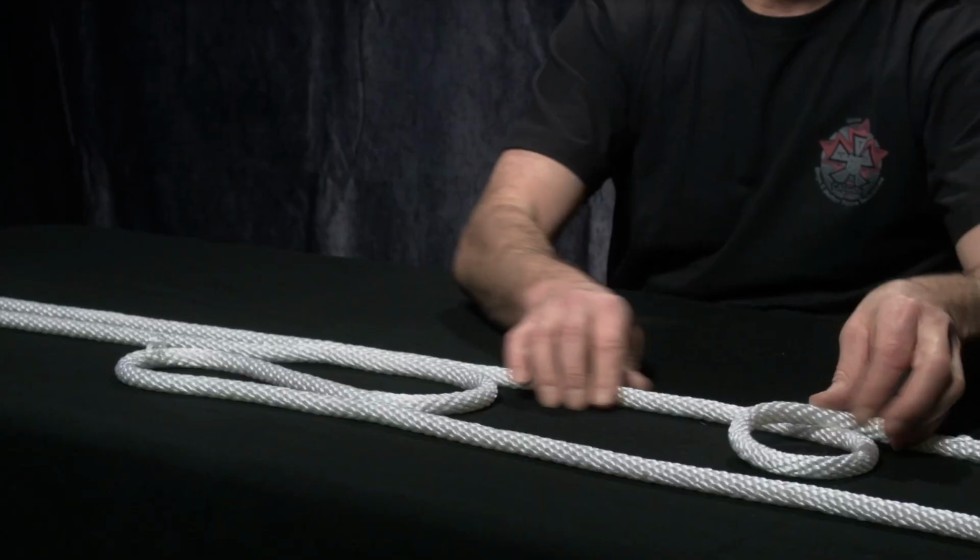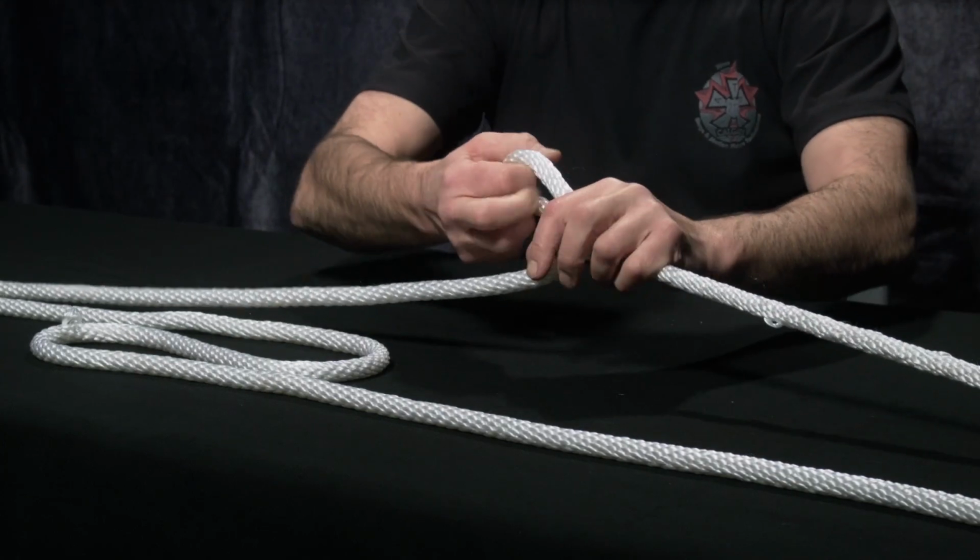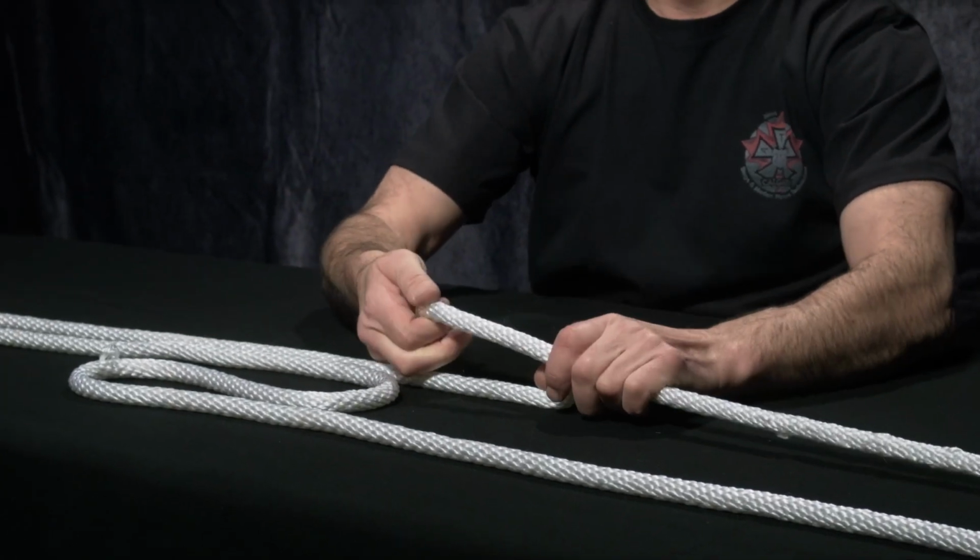Take a bite of the rope and make a loop, twisting the bite towards the anchor. Then pull a small section of rope through the loop, creating a slip knot.